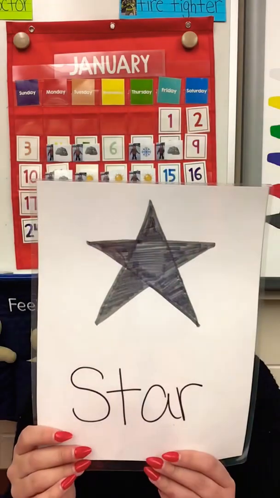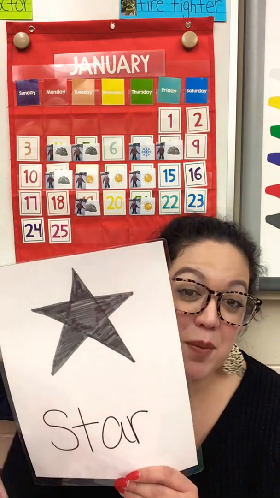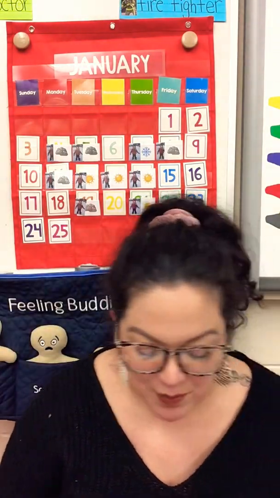Okay, here we go again. Shapes are not the same. Clap up high and tell me this shape. What is this shape? A star, and a star has 5 points. 5 points for a star. Okay, we only have a few left.